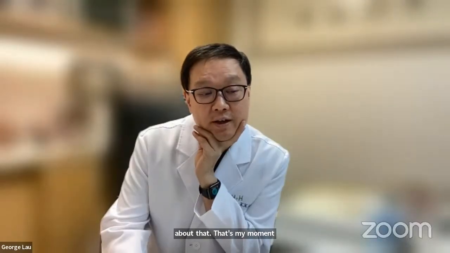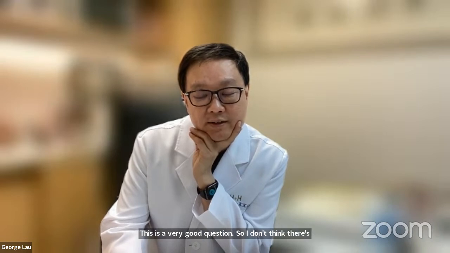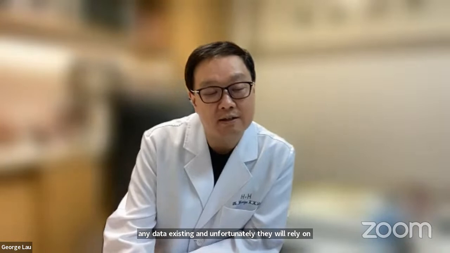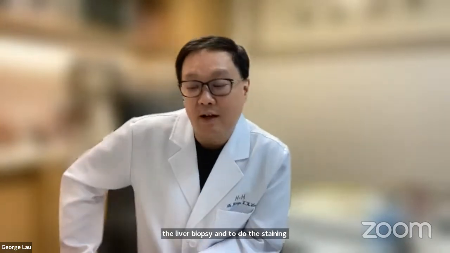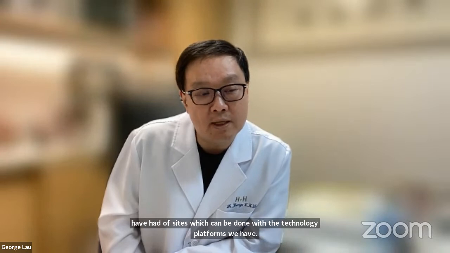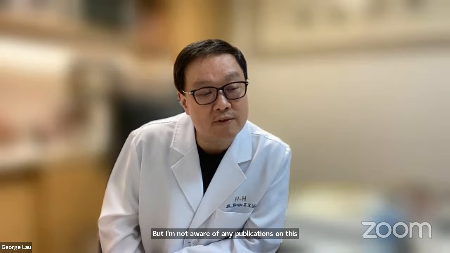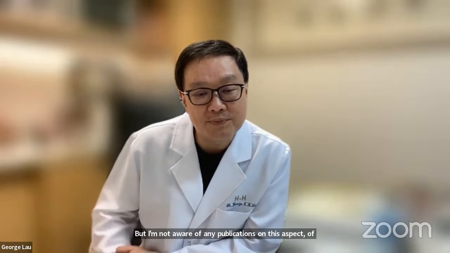That's my comment. This is a very good question. I don't think there's any data existing. Unfortunately, they will rely on liver biopsy and staining inside the hepatocytes, which can be done with the technology platforms we have. But I'm not aware of any publications on this aspect of coexistence of two viruses in the same liver cells and how they interact with each other.